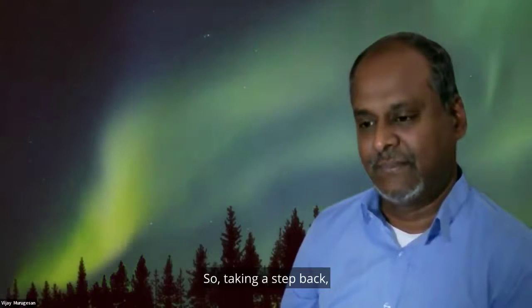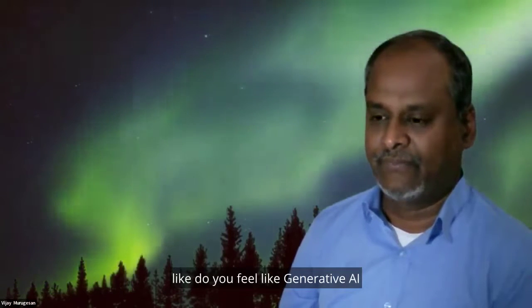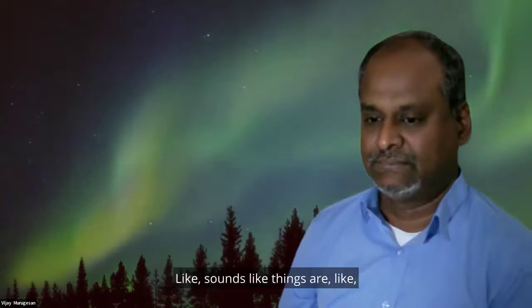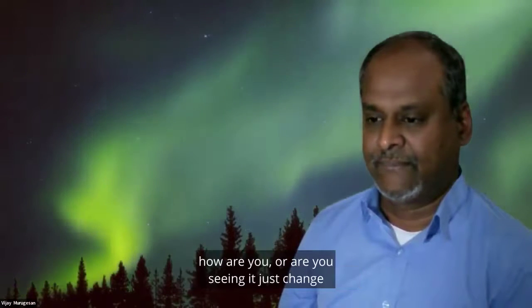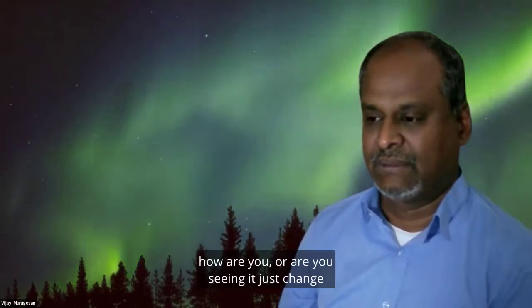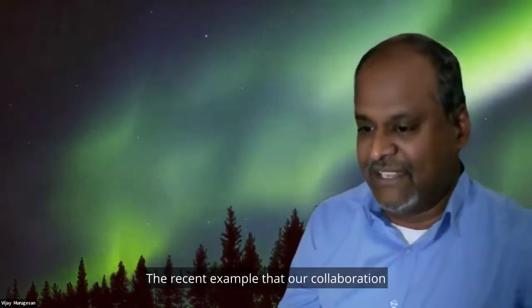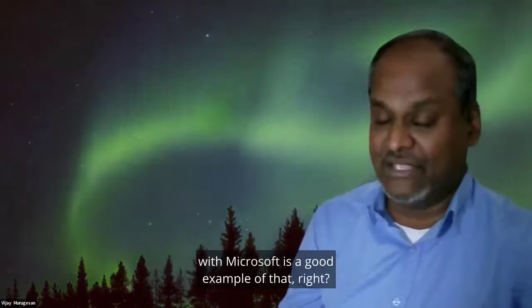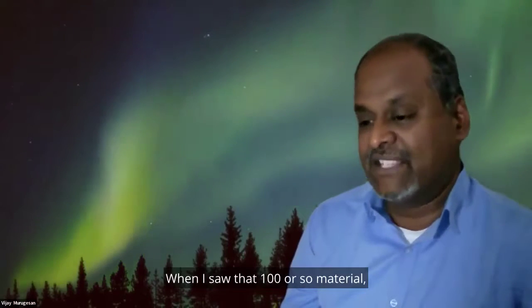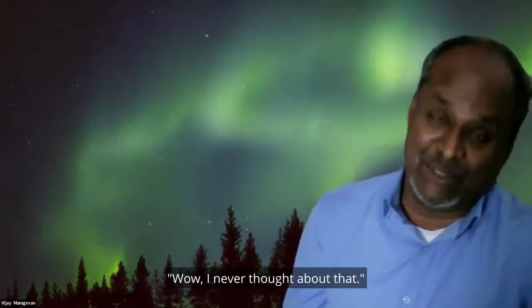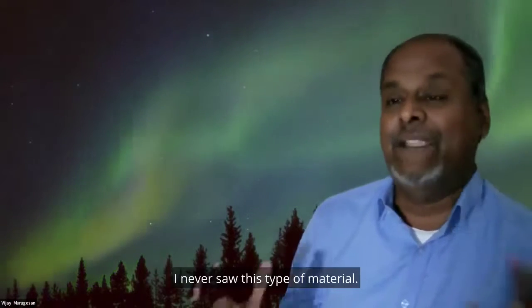Yeah. So taking a step back, do you feel like generative AI is really fundamentally changing the way you approach your research? Are you seeing it change the way you think about research and the scientific method? It does. The recent collaboration with Microsoft is a good example of that. When I saw that 100 or so materials, some of them, I was like, wow, I never thought about that. I never saw this type of material.